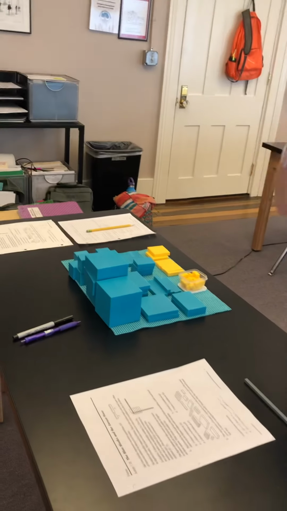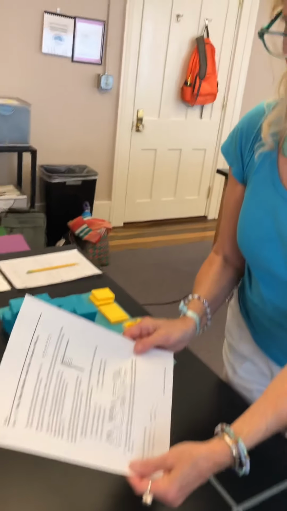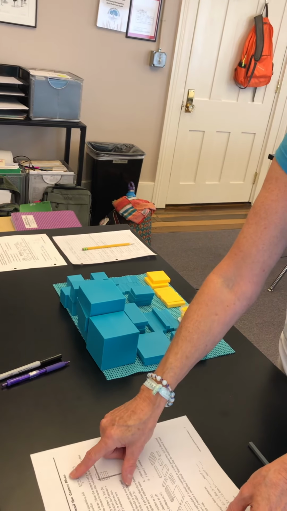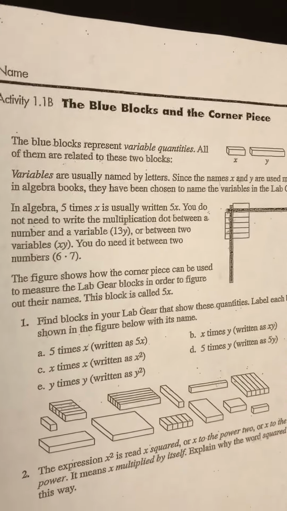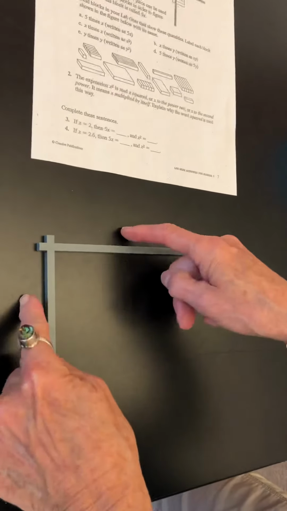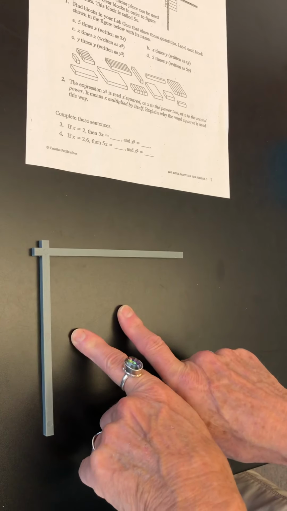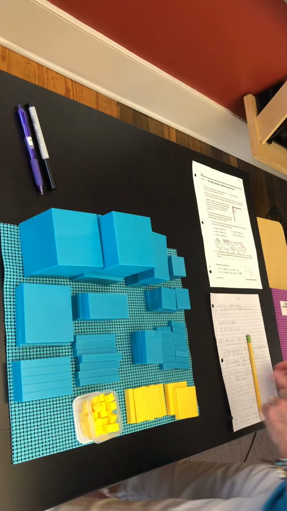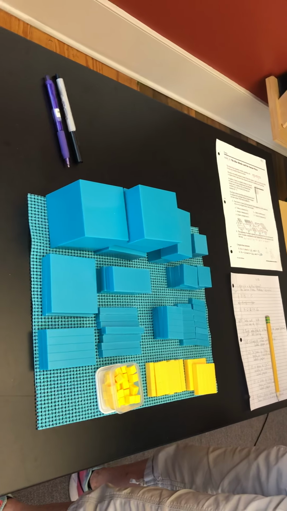So if you will make sure that you have your page 1.1b out, that's called the blue blocks and the corner piece. And we are going to be doing some work with the corner piece, all right? And the first thing we're gonna do, remember this is the multiplying corner piece, and we have our multipliers on the side and our multiplicand in the middle. So I want to do some of the yellow pieces today, all right?